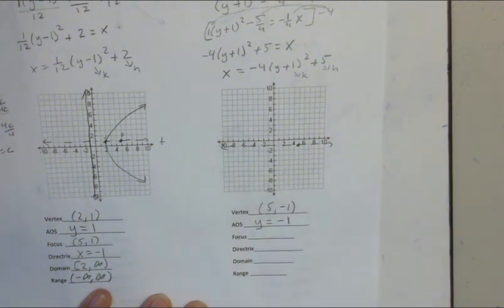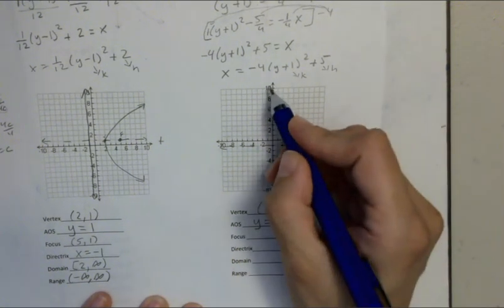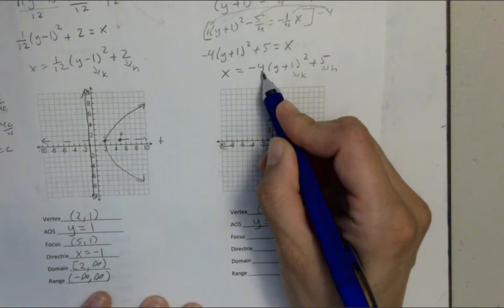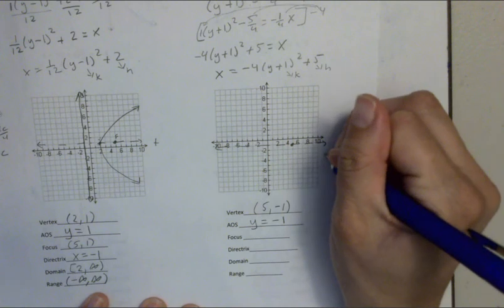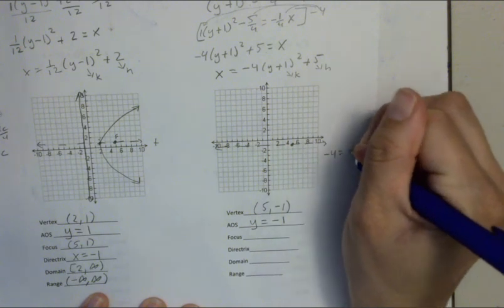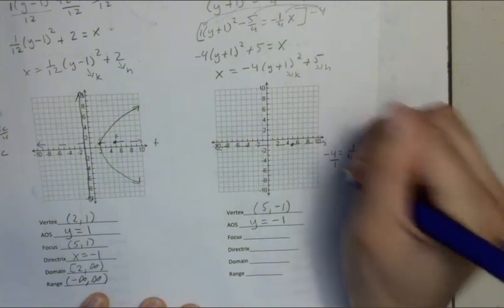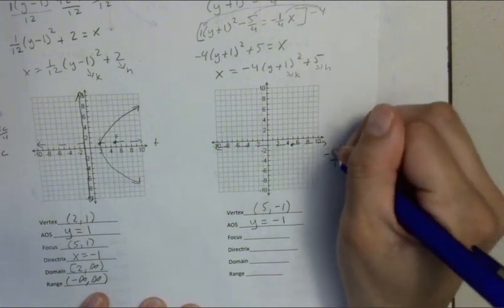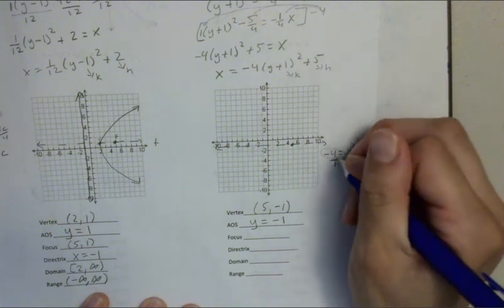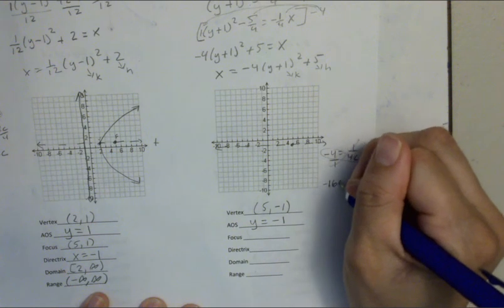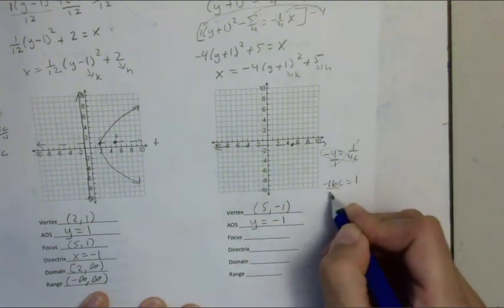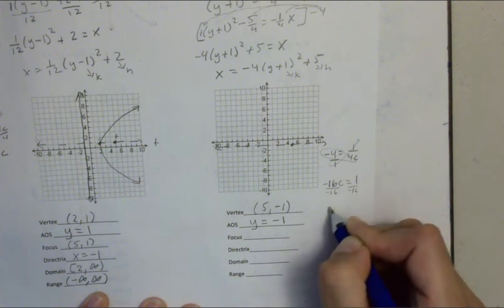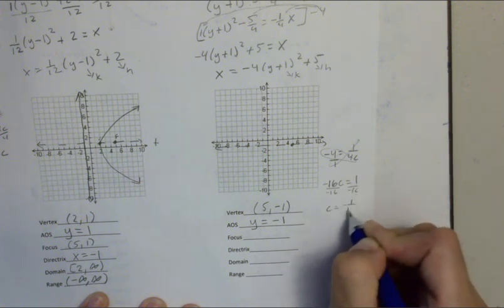All right, for our focus, we need to find that c distance, or the c value. So we say a, remember, in this case, it's negative 4. So I'm going to do the work over here. So negative 4 equals 1/4c. Remember, this negative 4 is over 1. So when I do my proportion like this, I'm going to get negative 16c equals 1. So then I'm going to divide by negative 16. So I get c equals negative 1/16.